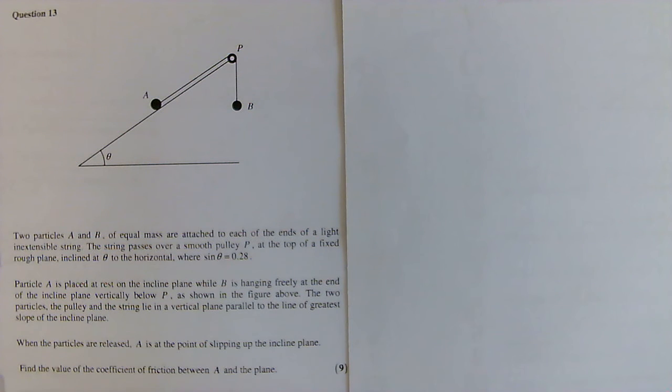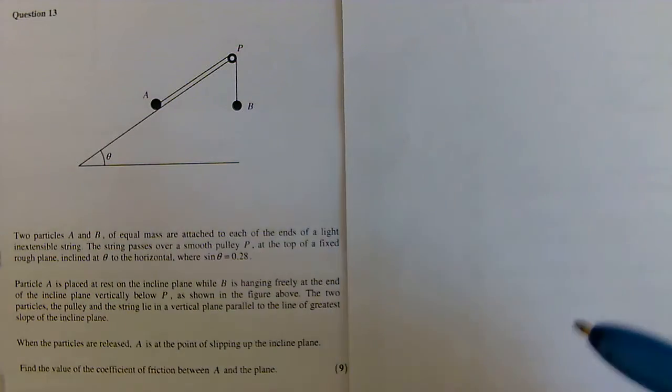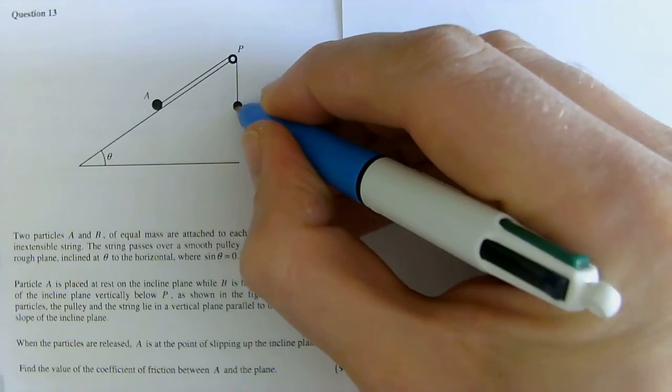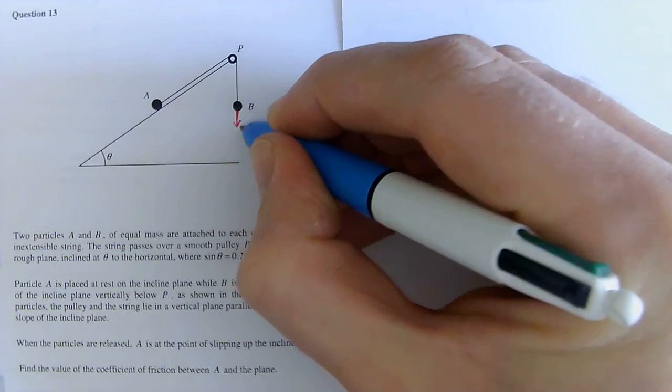Okay, so we're on to question 13, which is about a static pulley system. So the acceleration here is 0, this is not moving, and that's going to be absolutely critical in terms of solving the problem. We've got two particles. We know the particles are of equal mass, so I'm going to call this mass m, and there's a downward force mg.